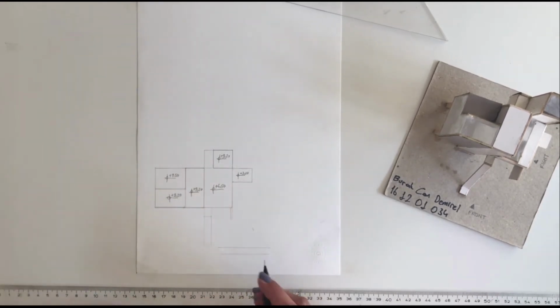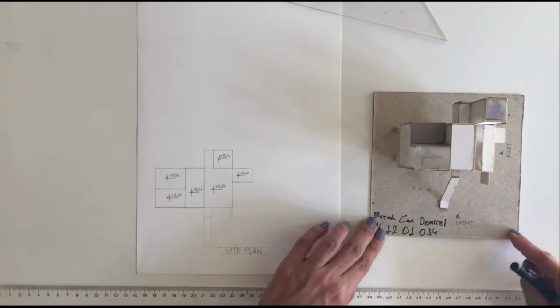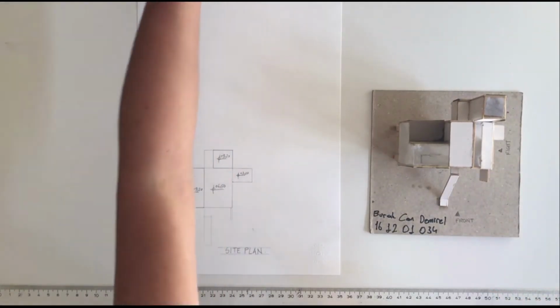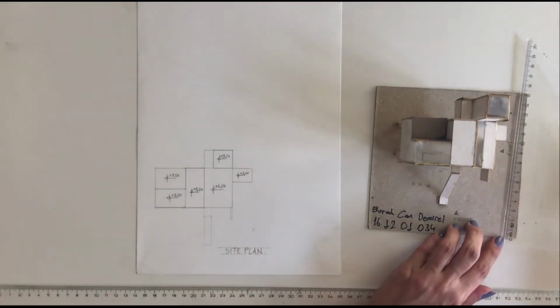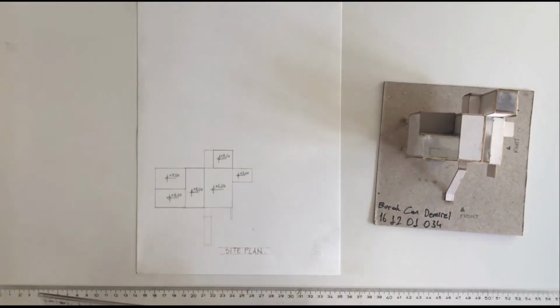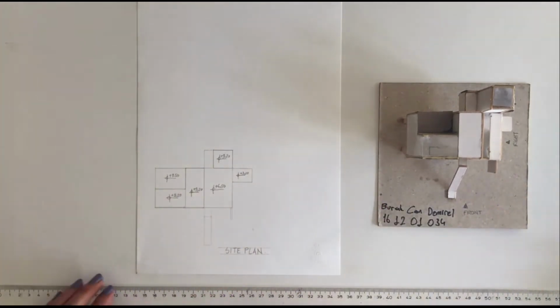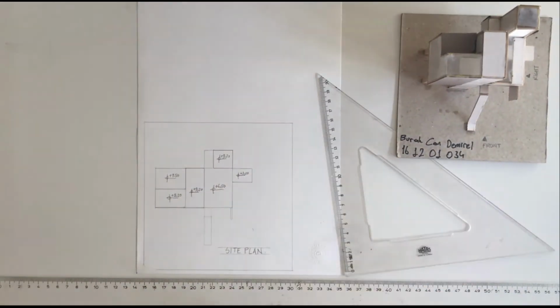I need to write here, it's a site plan. Also there is something that you can do. If this is the site, the garden walls, you also need to draw that. It's like 15 centimeters to 15 centimeters. For example, let's check from here, 3. Now my site plan is finished.